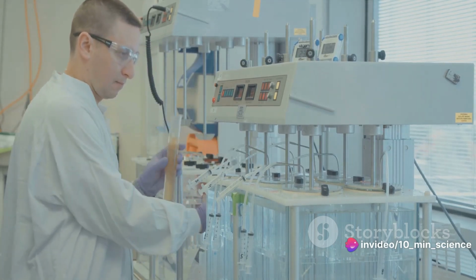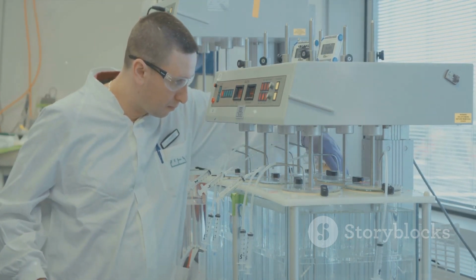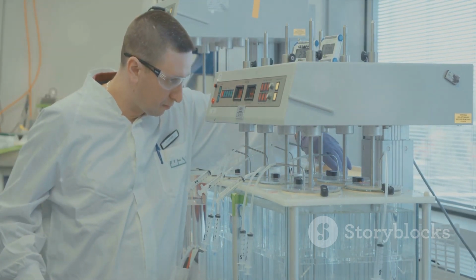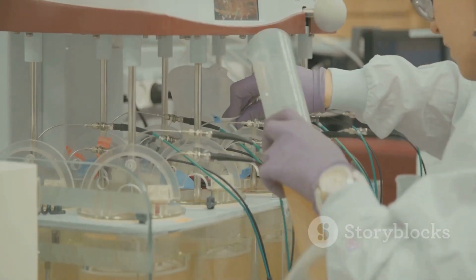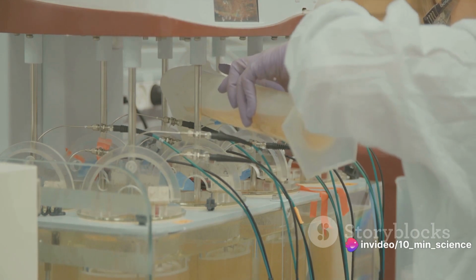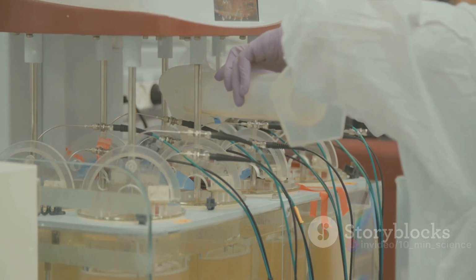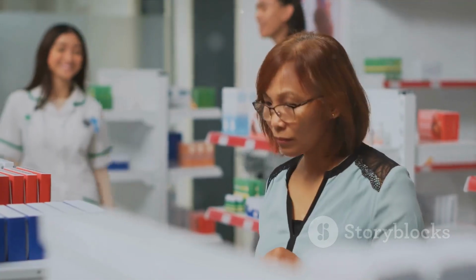Moreover, the company was able to gain a deeper understanding of the production process, which allowed them to make further improvements and innovations. They were also better equipped to comply with regulatory requirements, as they could demonstrate a thorough understanding of their process and the controls in place to ensure product quality.